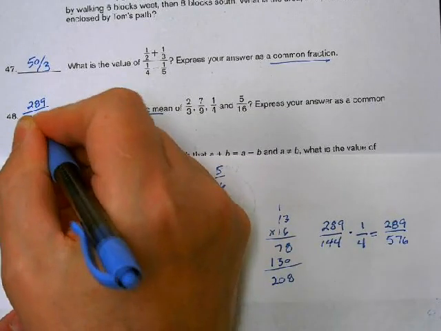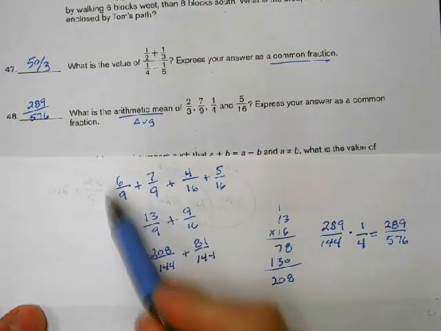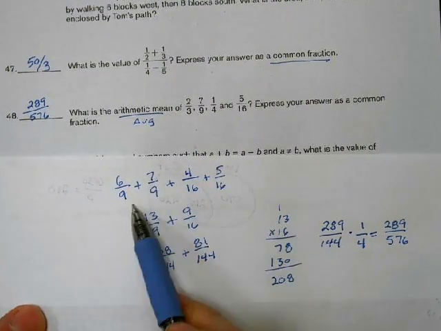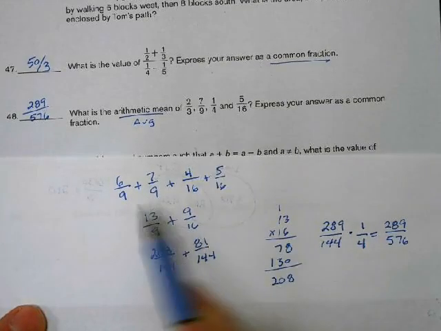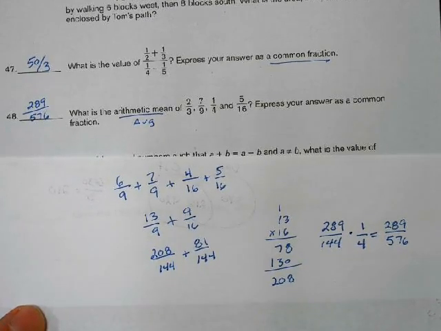I remember no calculators on these, so doing things like this, where I split it up into 2 parts, made it a little bit easier than just finding a common denominator of 144 and then doing it that way. This was at least, I think, a faster way to do it. Do it however you want. You guys think way faster than I do.